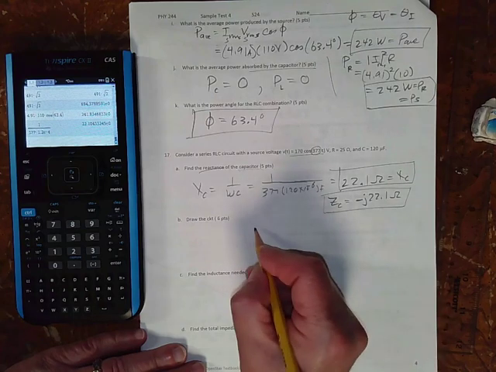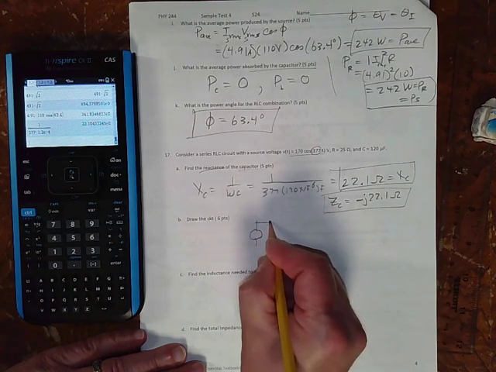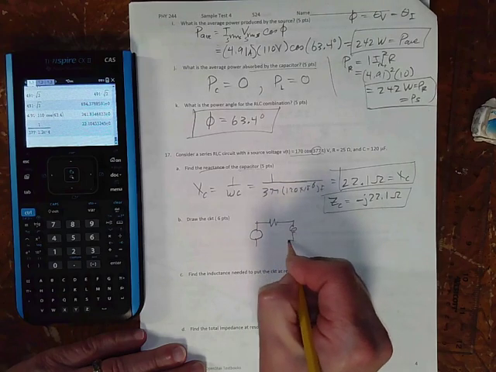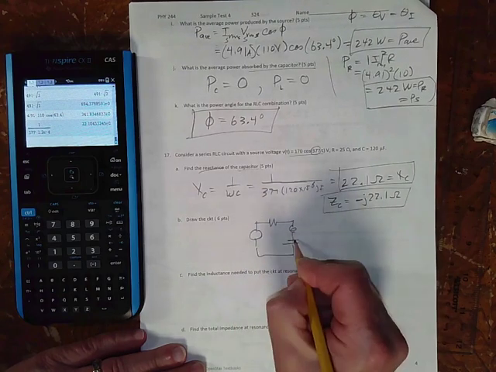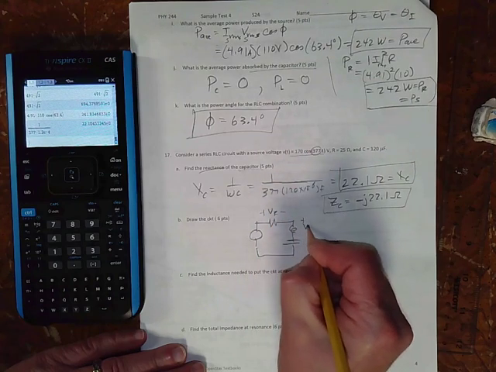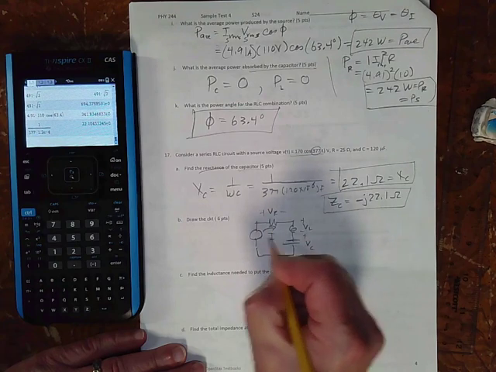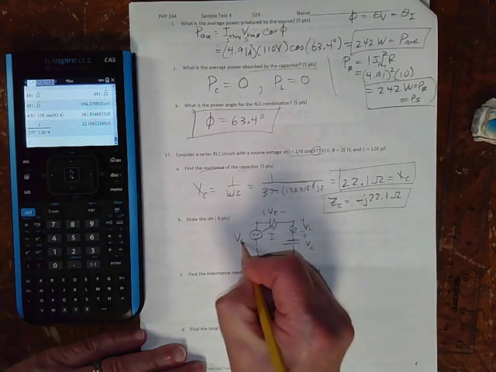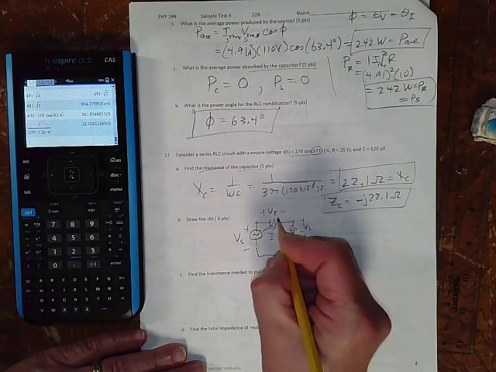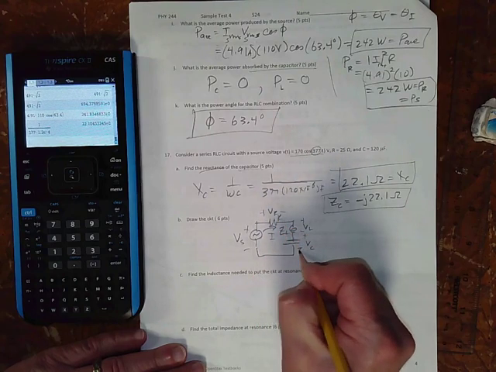Okay, draw the circuit. It says it's a series RLC circuit. It hasn't told us anything about the inductor yet, but just the same circuit we had before. Some V R, some V L, some V C, some current, source, some R, some Z L, some Z C.